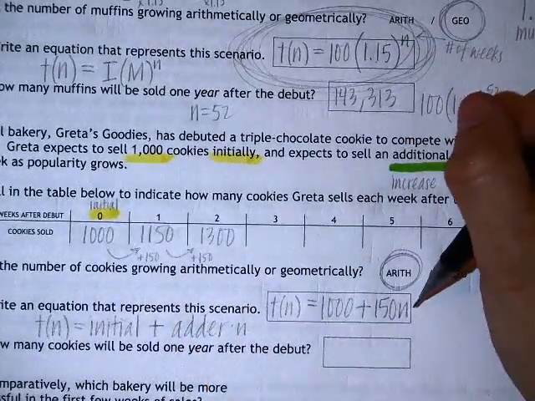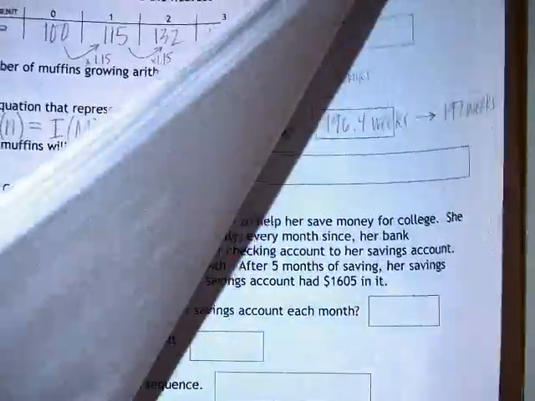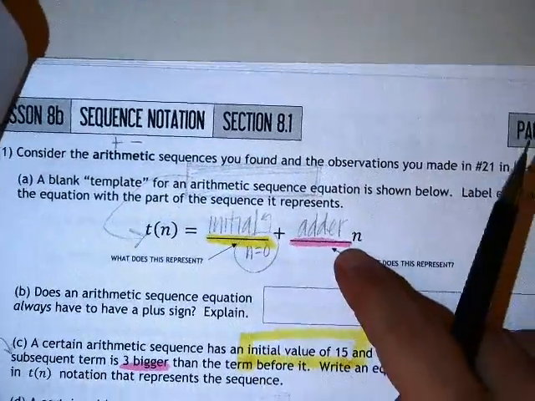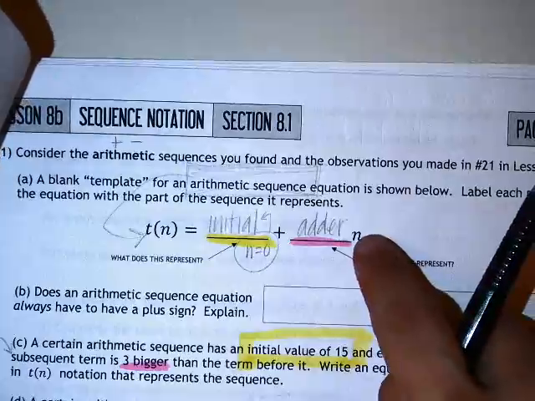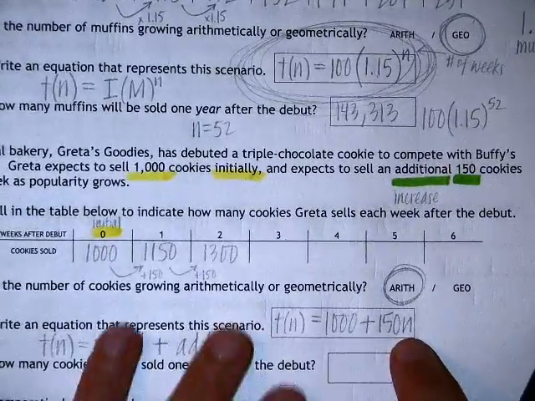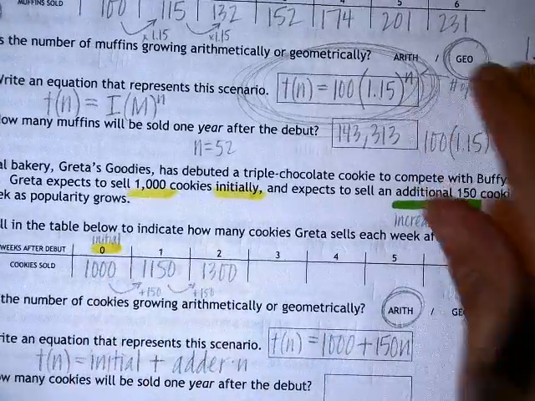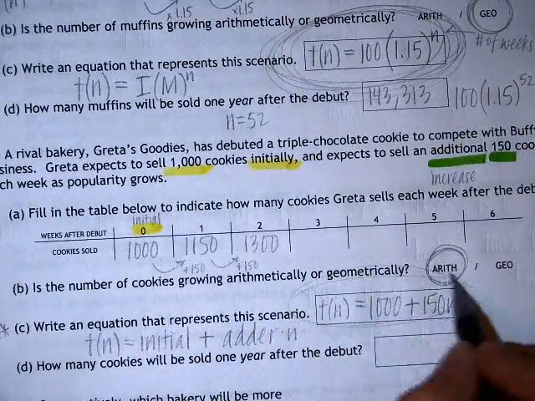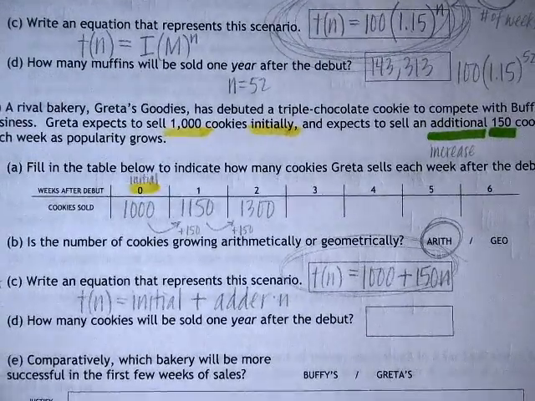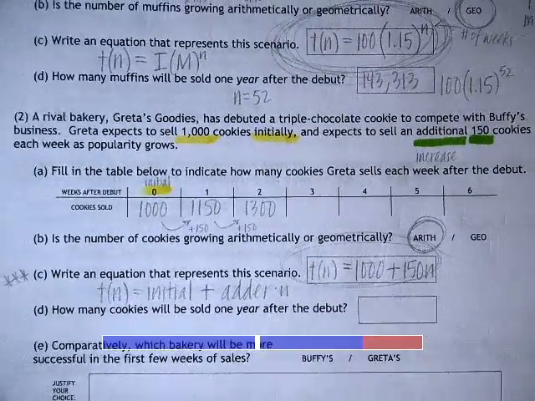Notice it's not a power of n. If I go back to the template I was copying from on page 3, it wasn't a power n for arithmetic. Arithmetic was just a regular n next to the adder, hence the regular n, not the power that I wrote. But that equation, I think, can do me some good, because now I can think to myself, hey, wait a minute, I know the pattern.